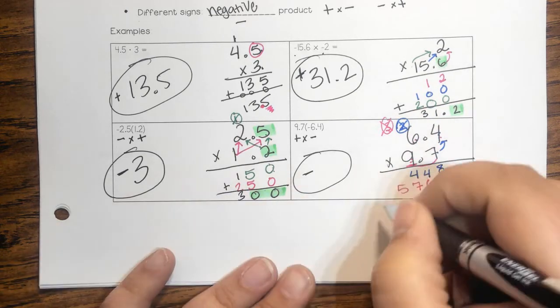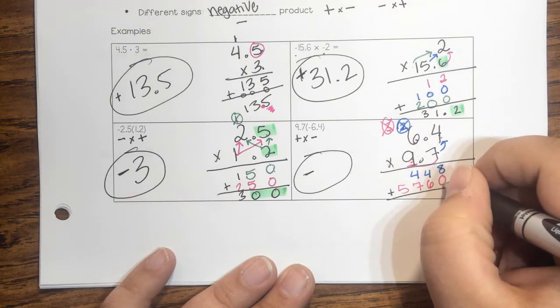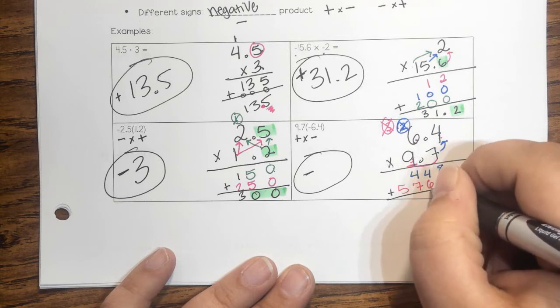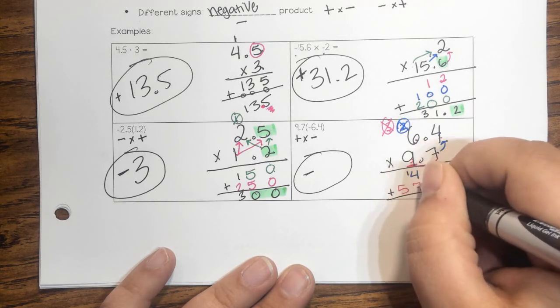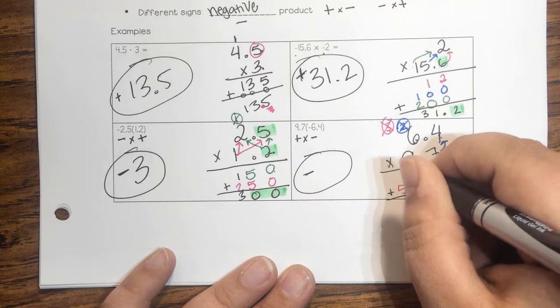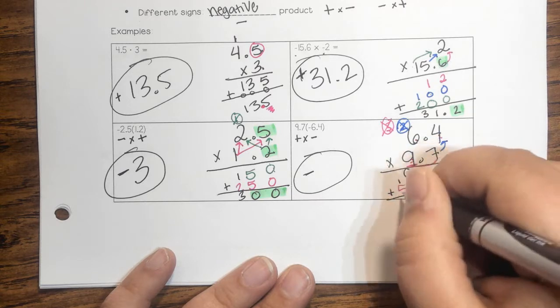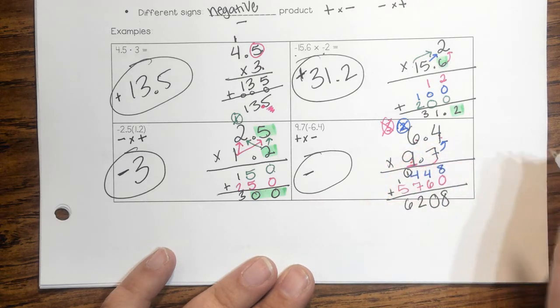Now we can add all of those together. 8 plus 0 is 8. 4 plus 6 is 10. 4 plus 7 is 11. Plus 1 is 12. And 1 plus 5 is 6.